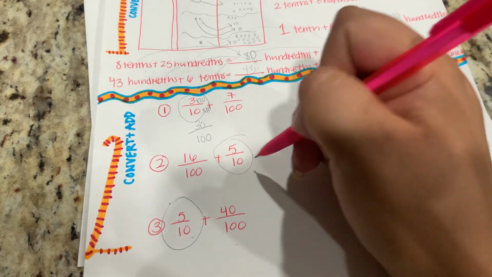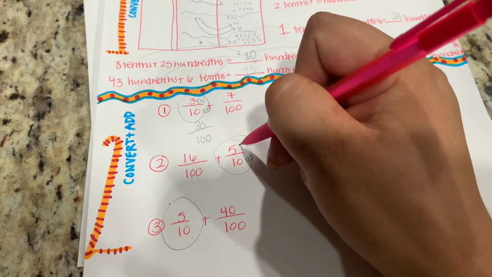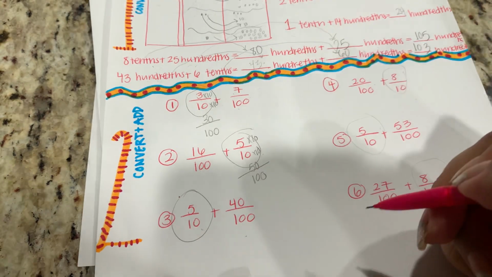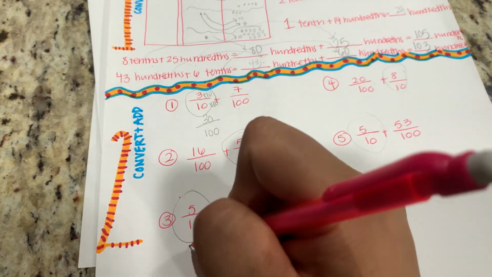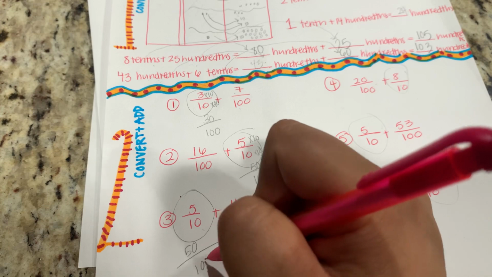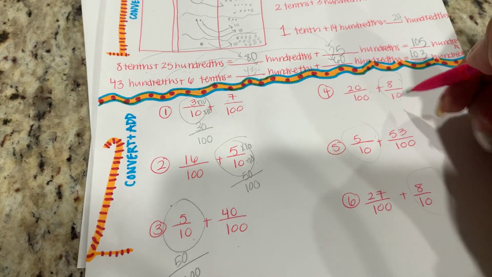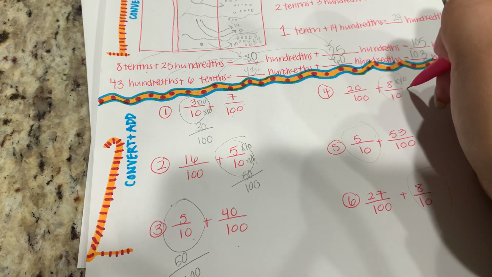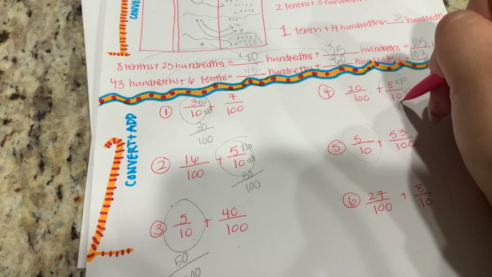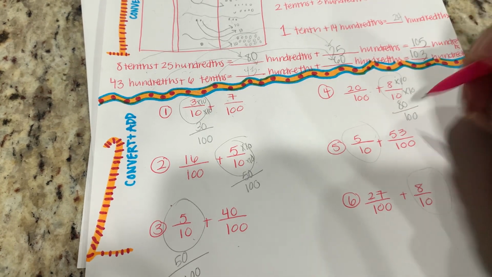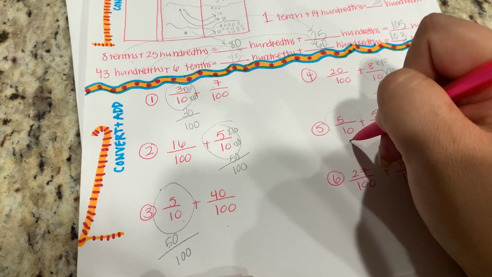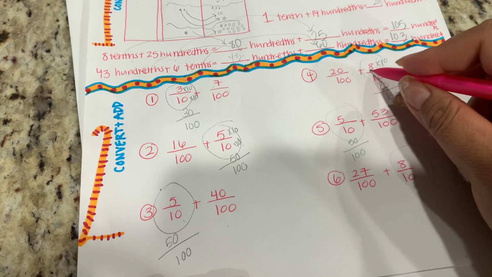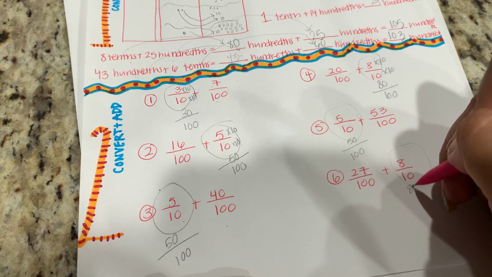Then you have 5 tenths. How do I make hundredths? Well, I multiply the top and the bottom by 10. Easy peasy, 50 over 100. Oh, it's the same one as above, 50 over 100. 8 over 10. Well, if I want to make 100, I'm going to multiply the top and the bottom by 10. That's the same as 80 over 100. And I have another 50 over 100. Easy peasy. And we have another 80 over 100.